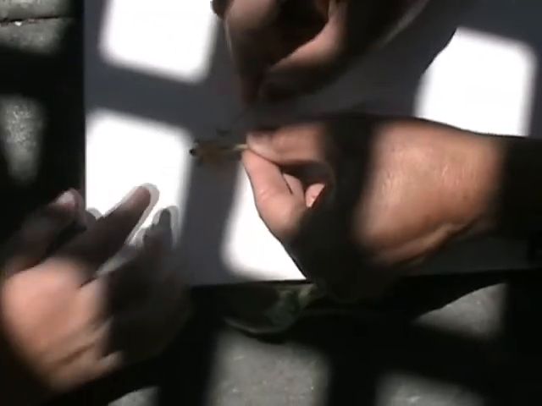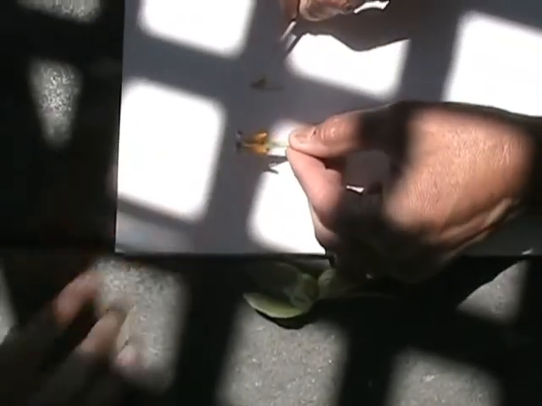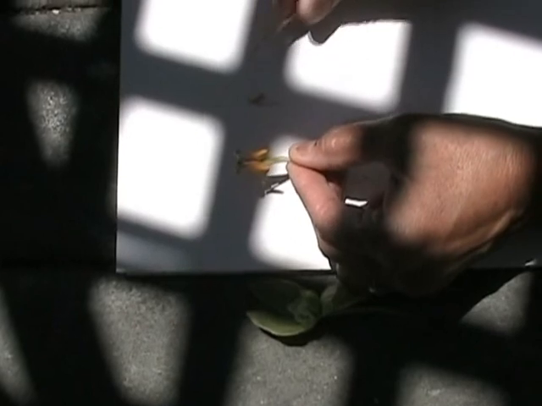It looks like a solar panel. See that? Look at that. It just came right off. It does look like a solar panel. That's a cool way to make the spot where they get other pollen seeds, I think.